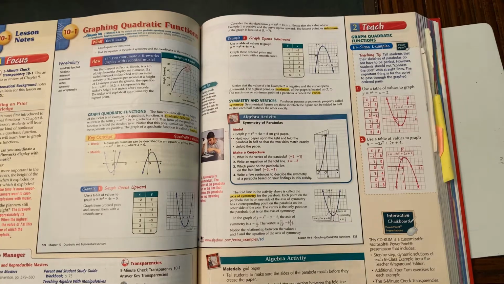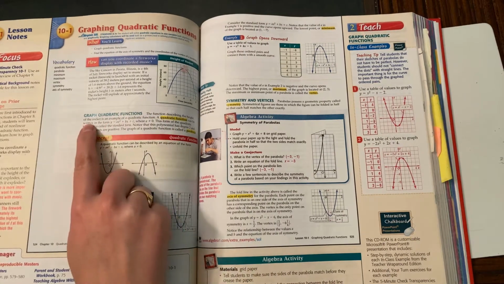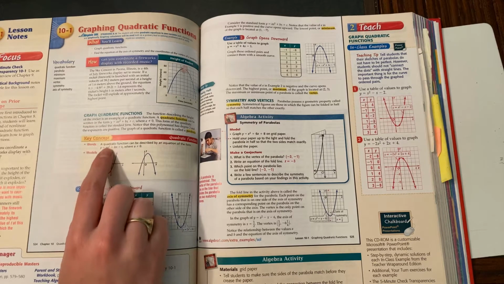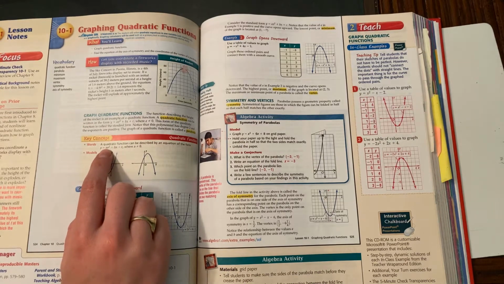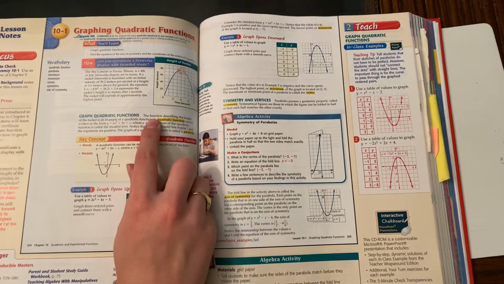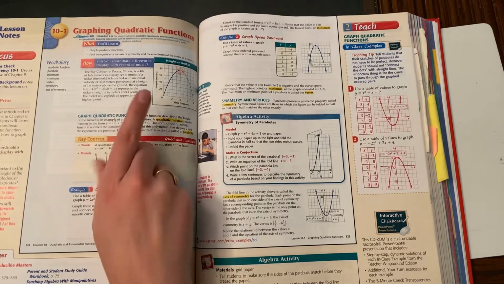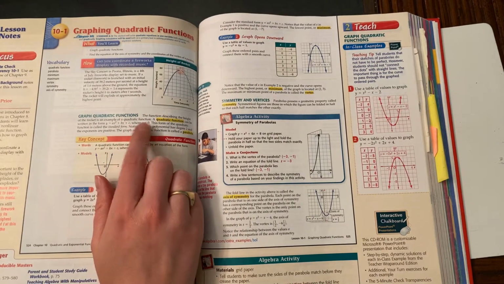Alright guys, welcome back. For the last week of school, we're throwing it back to chapter 10, graphing quadratics. If you remember, a quadratic equation is anything that is raised to a power of 2, any kind of polynomial. So the function describing the height of the rocket above is a quadratic function.